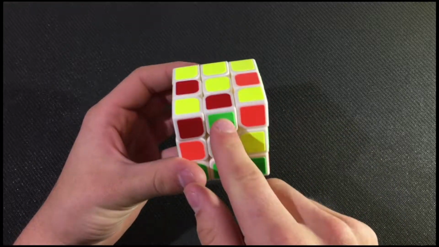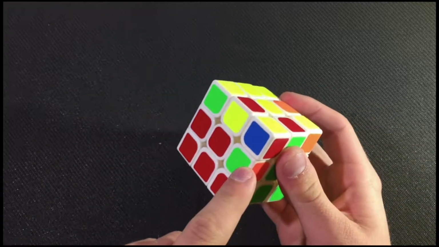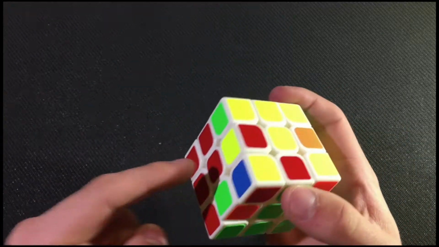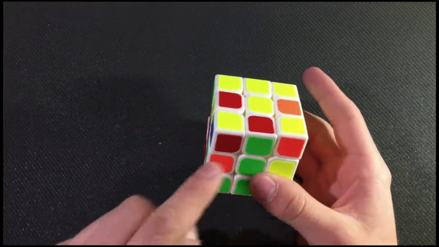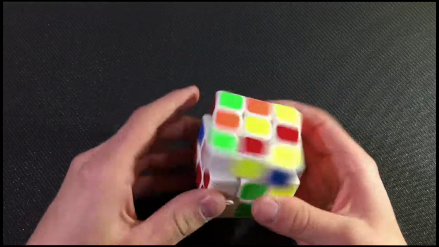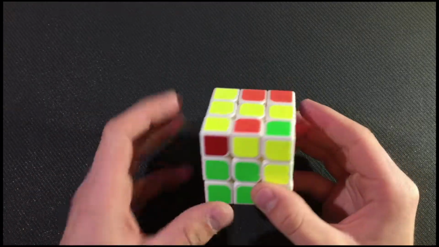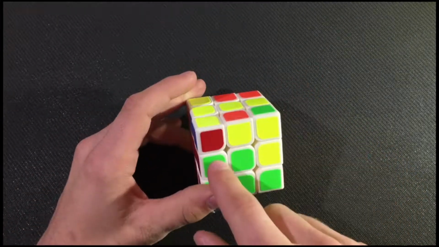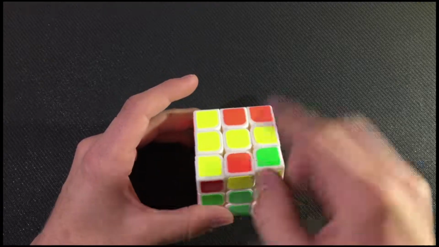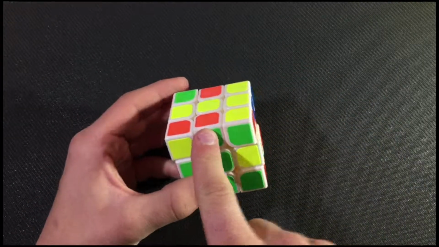So now this one's green and red. So it has to go here because it needs to go between the green and red centers. So we do the on-left algorithm because it's on the left. So there we go. Now that one's in place, and it also replaced it with the one that was there that we needed to bring to the top layer. So now that one's on the top layer.